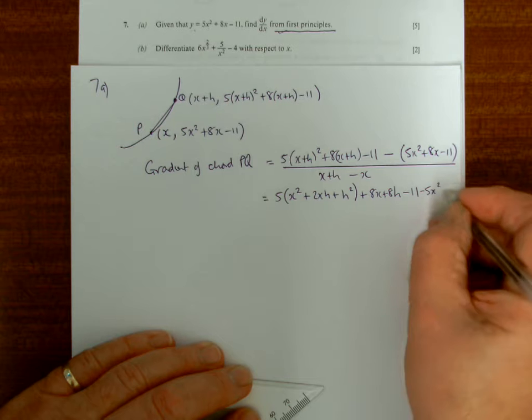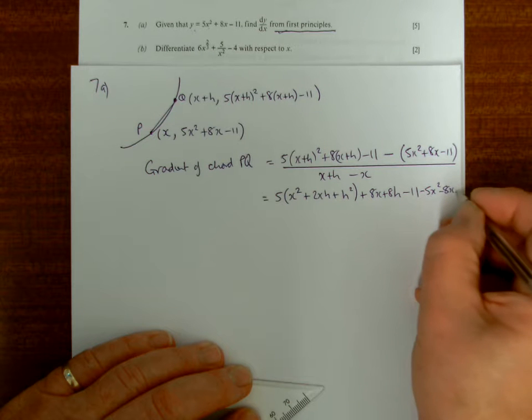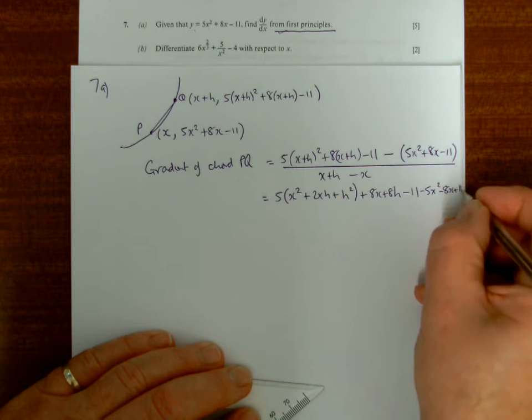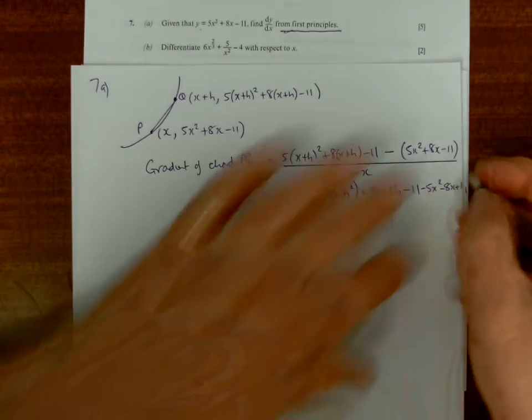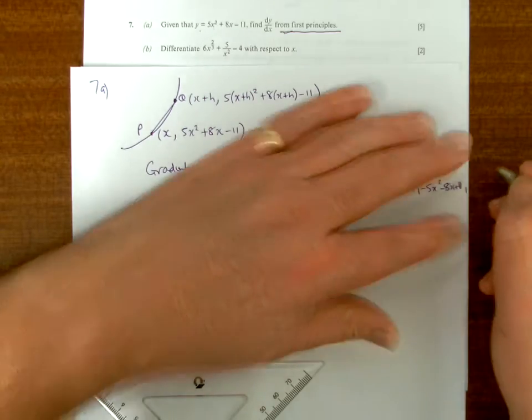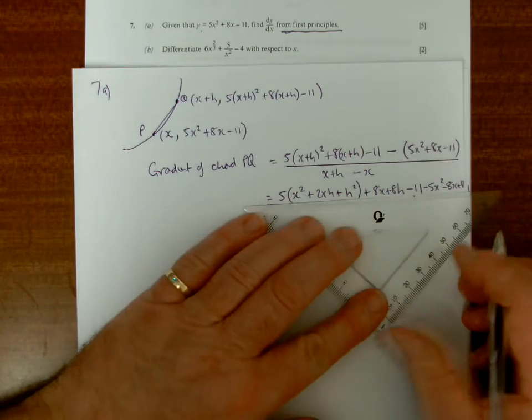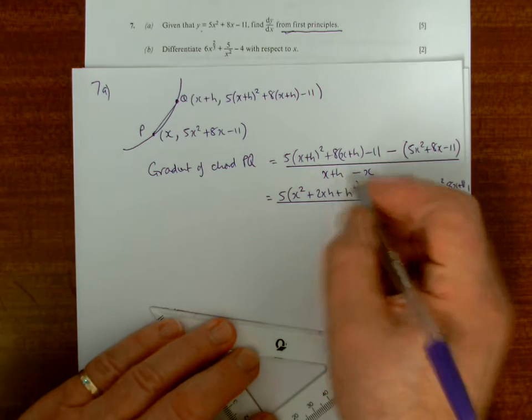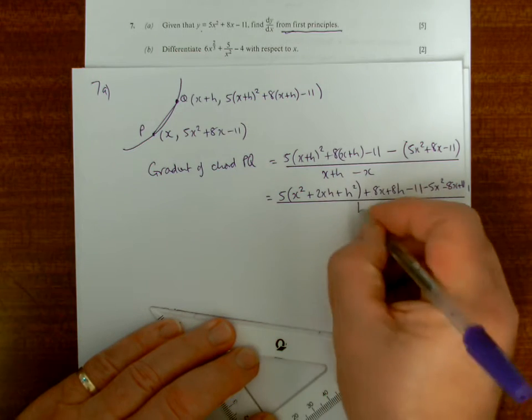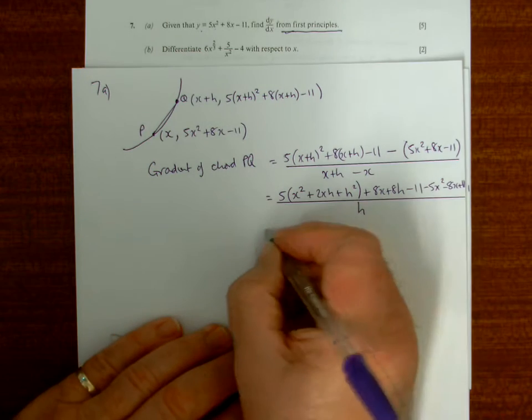Minus 5x squared minus 8x plus 11. All over x, take away x cancels, leaving me with h.